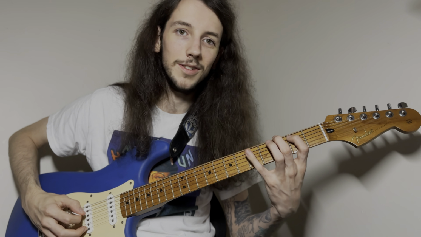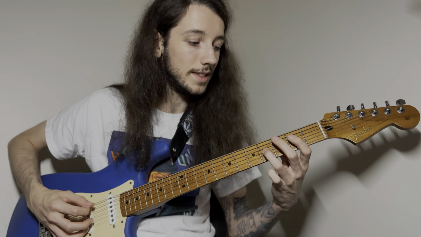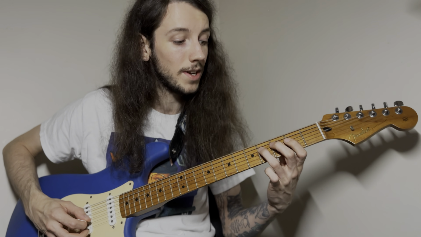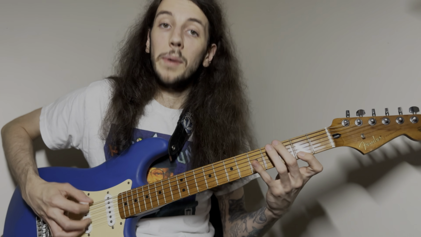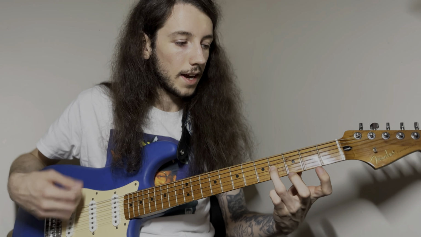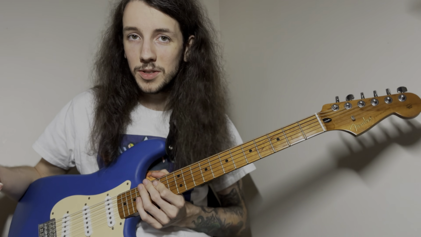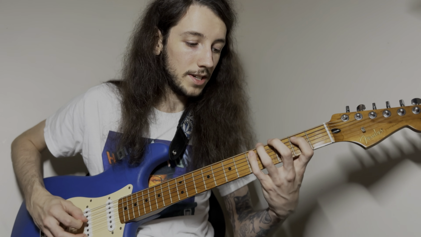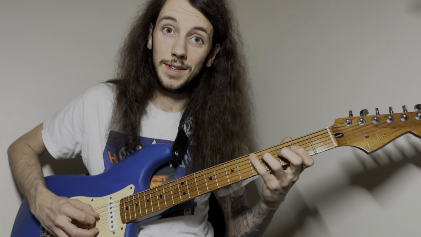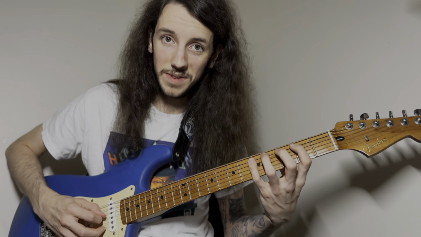So 1 and 2 and 3 and 4 and C major and 3 and 4 and D major, back to G. So that kind of breaks me into this. And then same story if we were working with arpeggios. I would be playing a G major arpeggio, then a C major arpeggio, then a D major arpeggio, and then a G major arpeggio again.